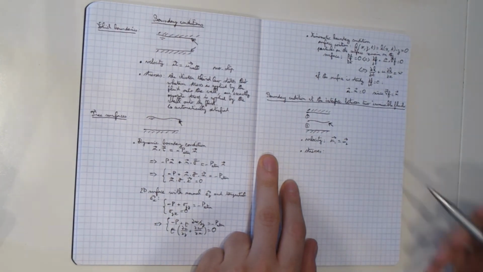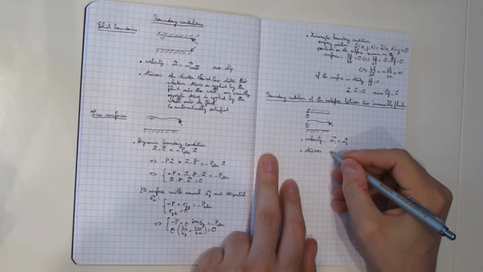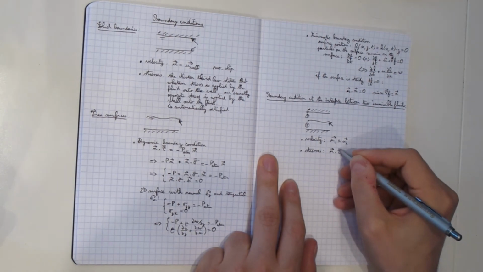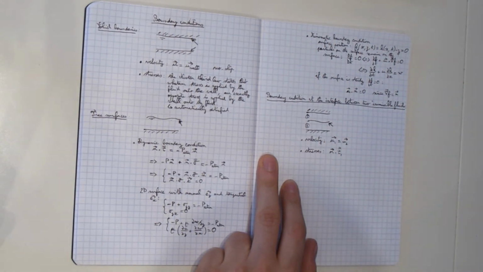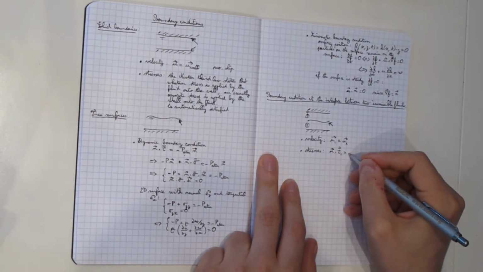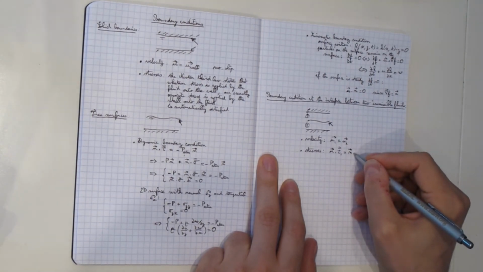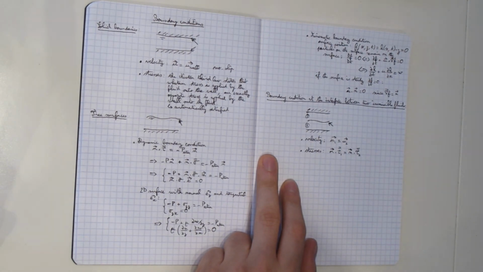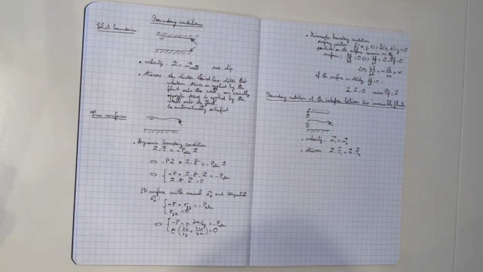And it's just a continuity of the stresses at this interface. That is to say that the stress in the fluid 1, so I'm going to write sub 1 to indicate fluid 1, has to be equal to the stress at the interface that is created by fluid number 2. And that's it. That's as simple as this.